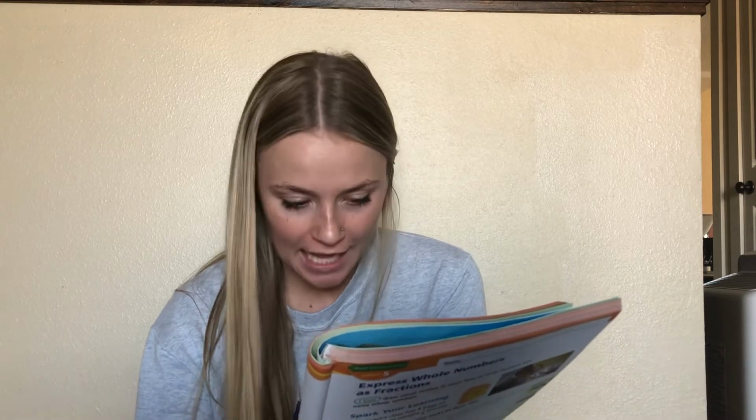What is the fraction that is located halfway between 6/8 and 8/8? Explain. Okay, so we want to know halfway between 6/8 and 8/8. What is the fraction in between those? So in order to find out, we're going to draw our own number line, and I'm going to use the blue lines as my number line. So I'm just going to do bam, bam, right there. This is 0, this is 1.